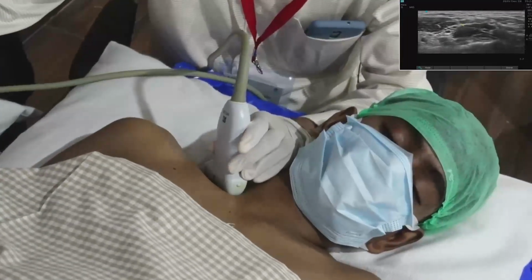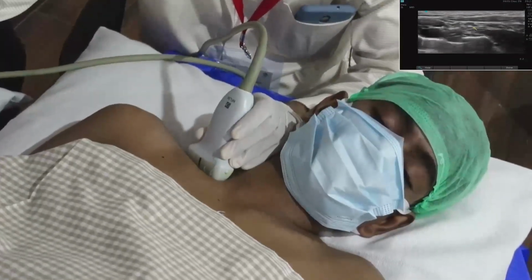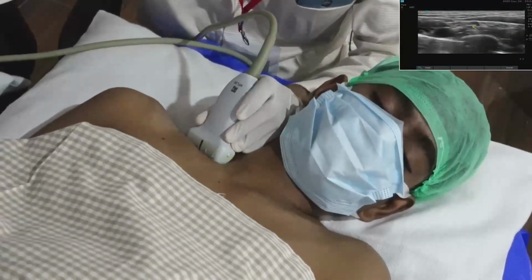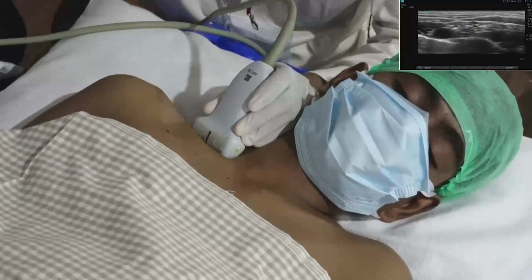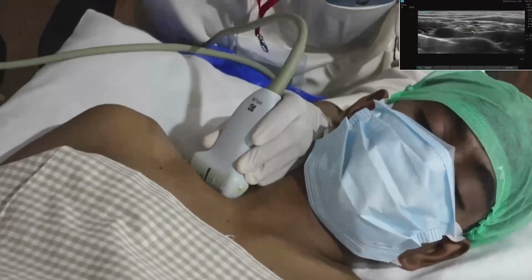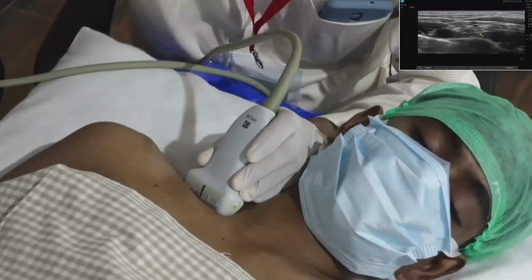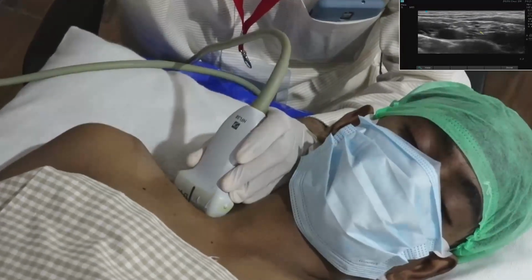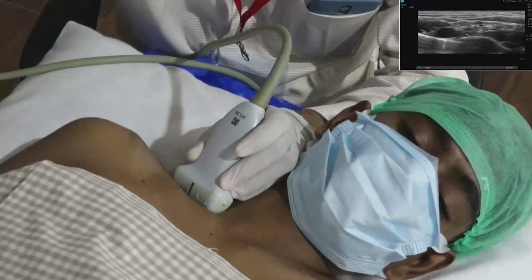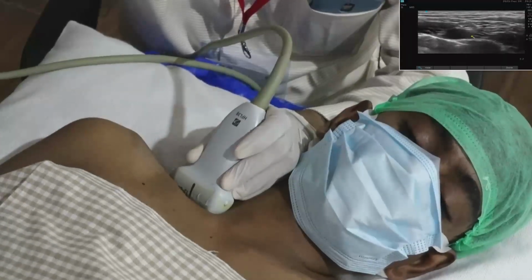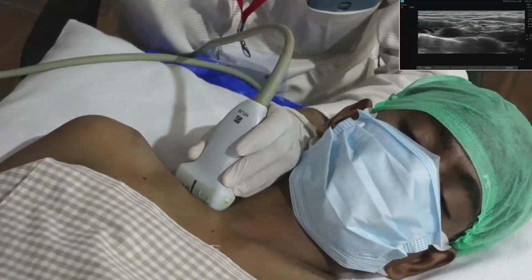It is coming and staying in the superficial area next to the omohyoid. This is the upper trunk. These neural elements are called the middle trunk and corner pocket. This area is called the corner pocket.